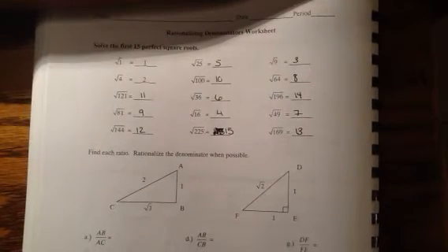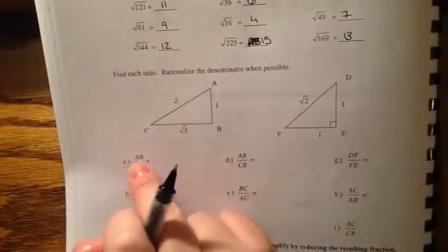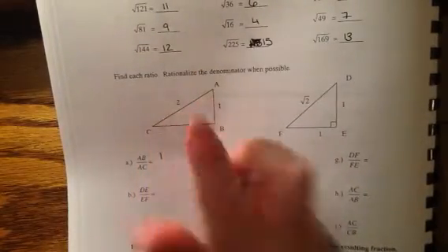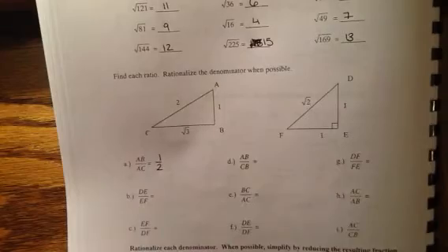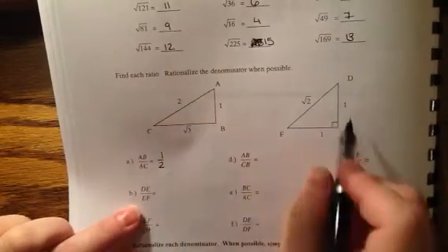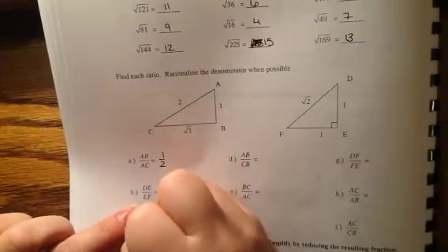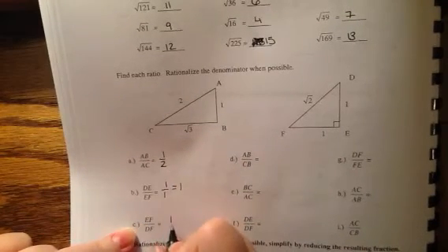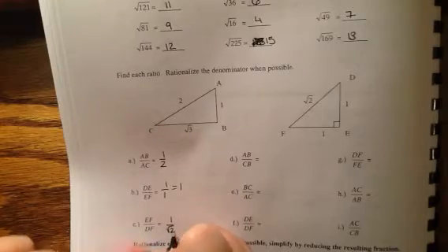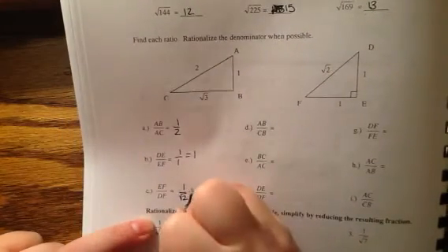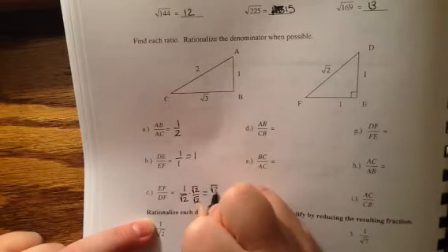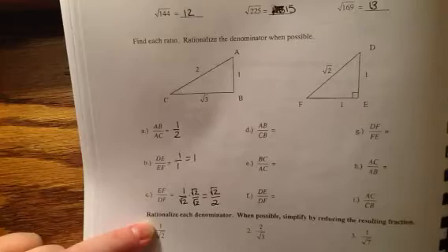Okay, so down here at the bottom, we're gonna use our little triangles. And so number 1 says AB, so side AB right here is 1, and side AC is 2, so it's a half. DE is 1, and EF is 1, so this is just 1. EF is 1, and DF is root 2, and we're not going to leave it like that, we're going to rationalize it, so we're going to multiply by root 2 over root 2, which is going to get us root 2 over 2.